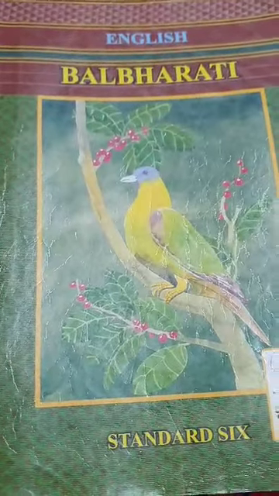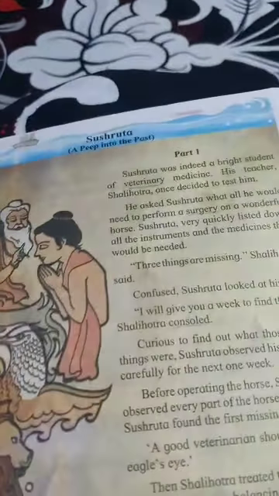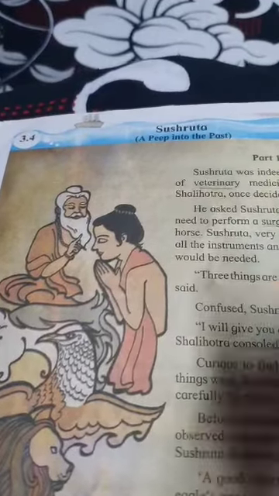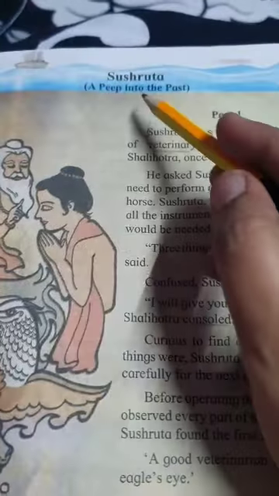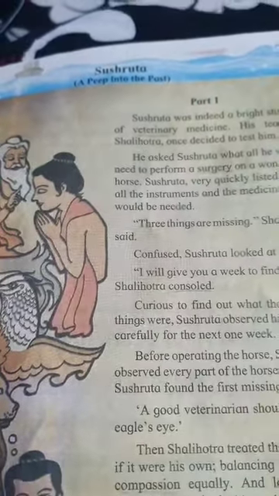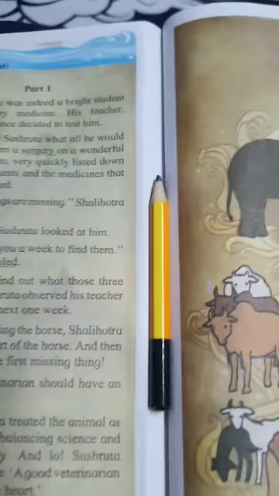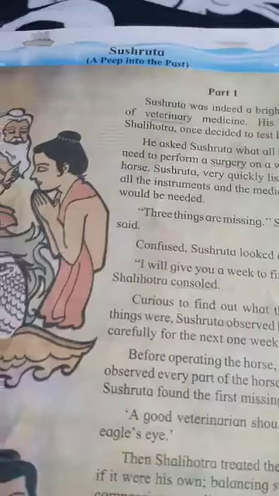Today we are going to start with Unit 3, the next chapter on page number 64, lesson 3.4, Sushruta, a peep into the past. Now, this lesson is divided into two parts, part 1 and part 2. Let me give you some introduction about this lesson.